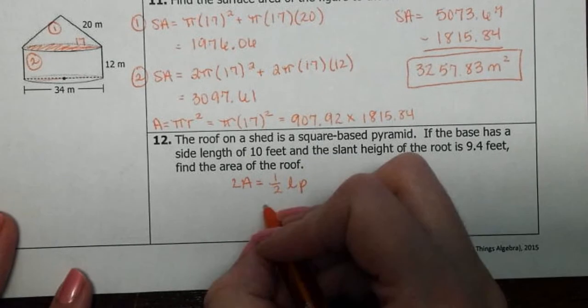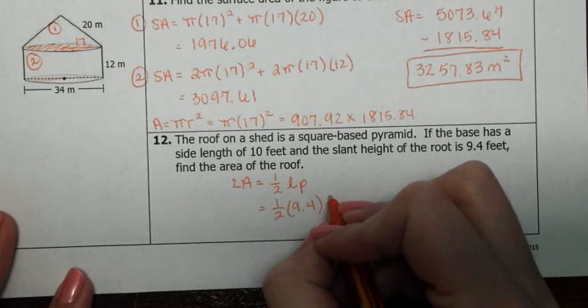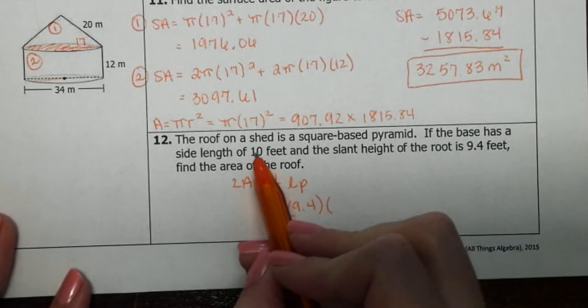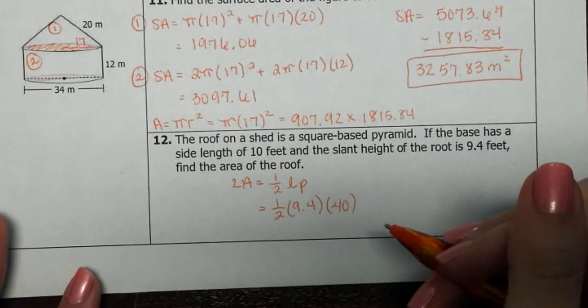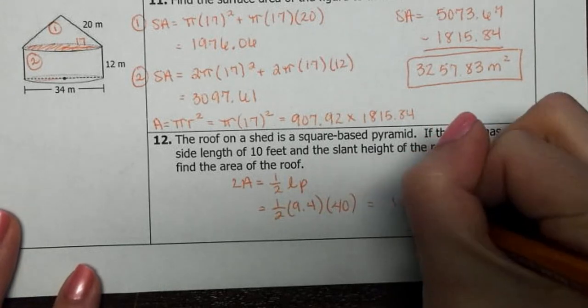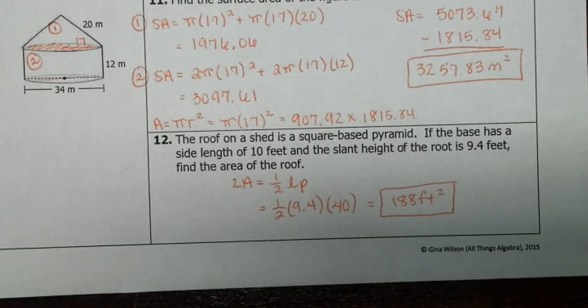So 1/2 times 9.4 times the perimeter of the base. I know that the side length is 10, so the perimeter would be 40 if I multiply by 4. If I do that, I end up with 188 feet squared. It doesn't want the surface area of the base of this figure because he's just roofing it.